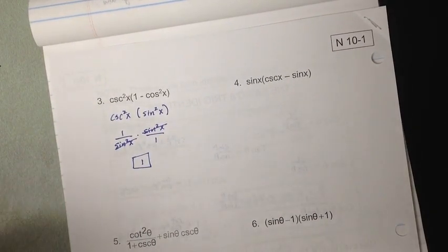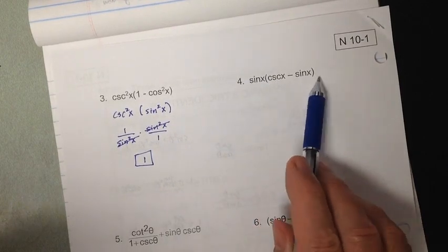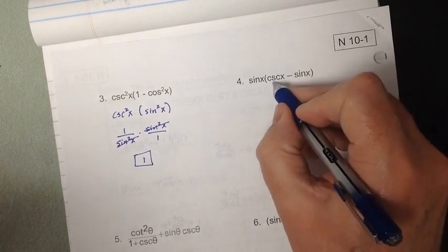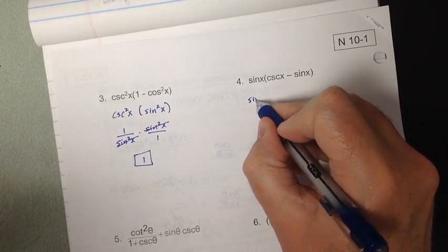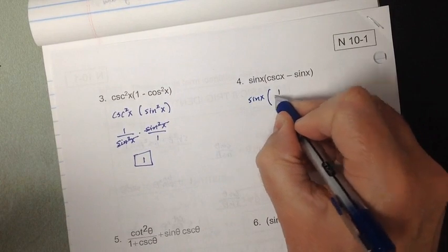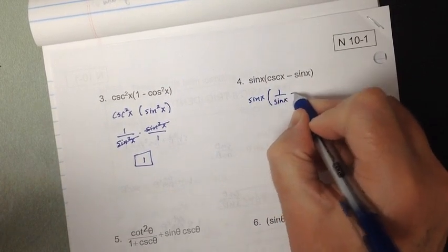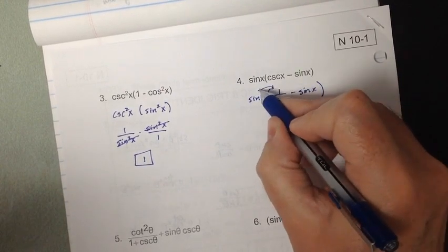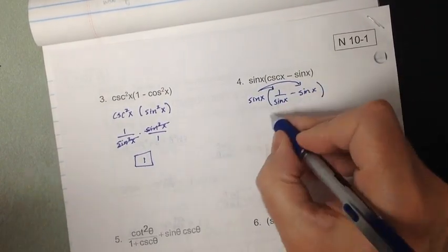Okay? Sine x times cosecant x minus sine x. I know that cosecant x is 1 over sine. So I'm going to have sine x times 1 over sine x minus sine x. I'm going to distribute here. I'm going to multiply sine x times both parts.